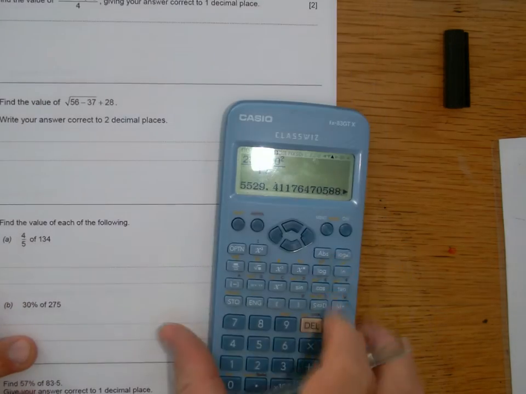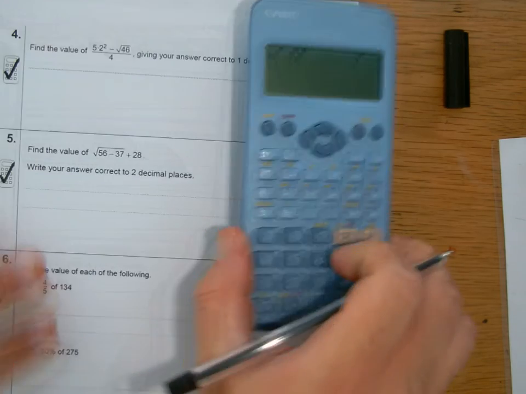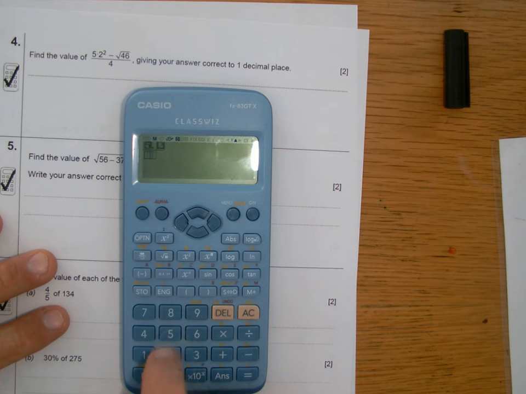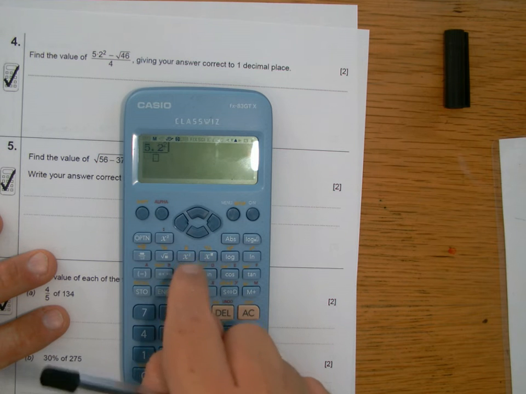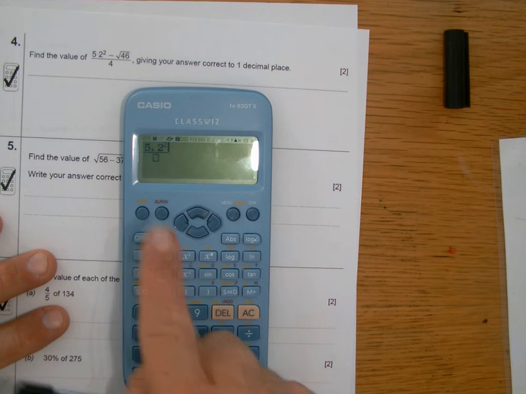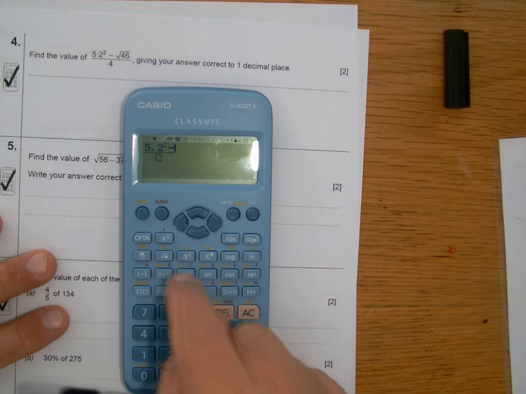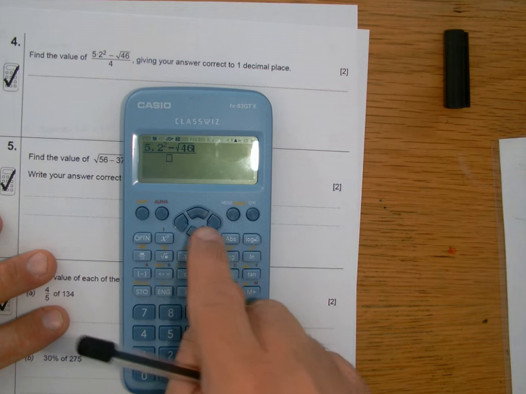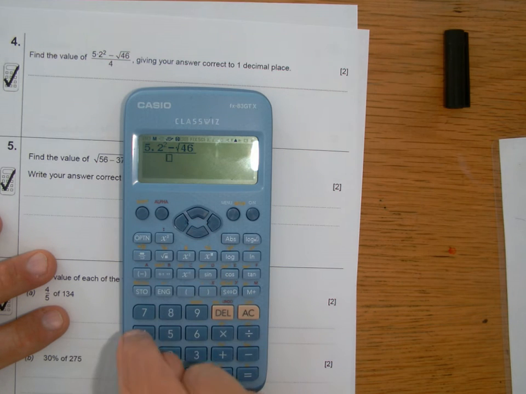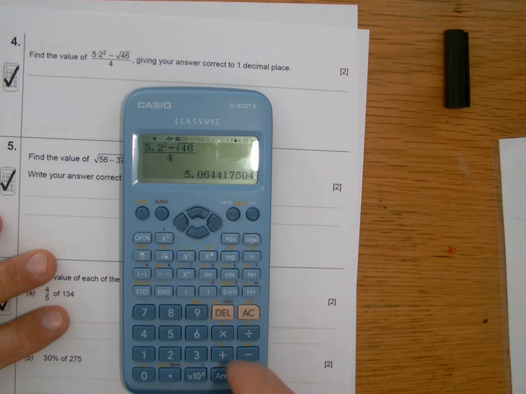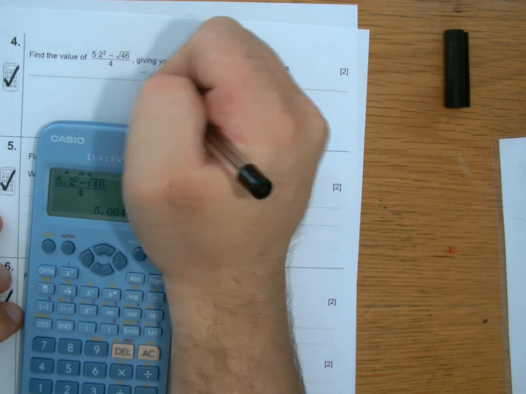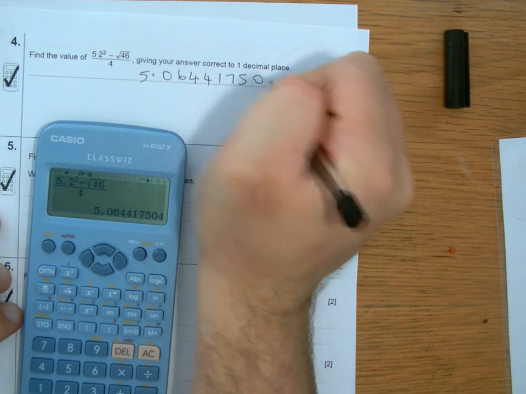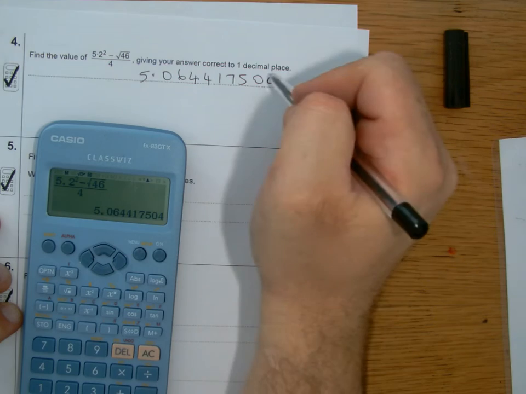Question 4. Again, another fraction. Okay. So we press the fraction button. 5.2 squared. Okay. So we've written 5.2 squared. Take away the square root of 46. Okay. And then press the arrow down, and of course it's just 4 then. So if I press equals, I get this here. So let's write all that down. 5.064417504.